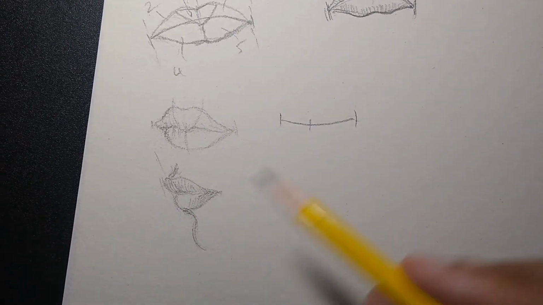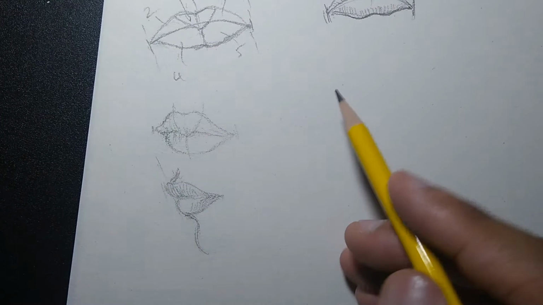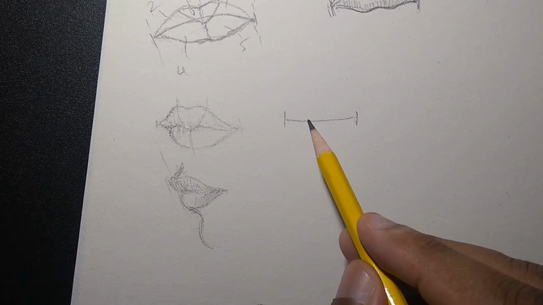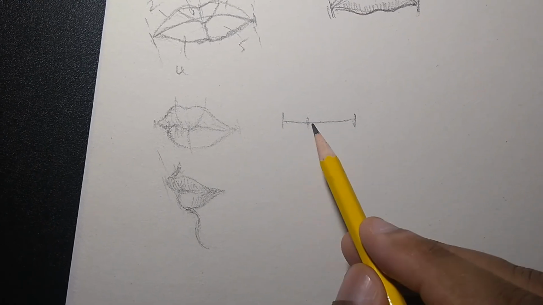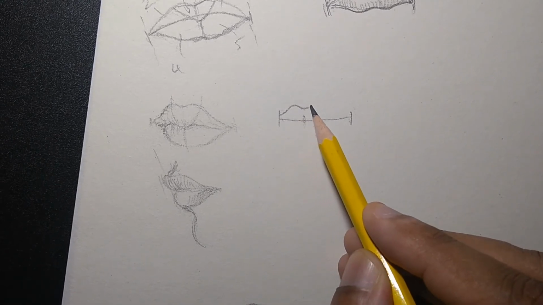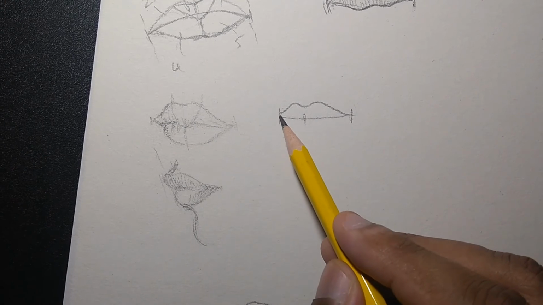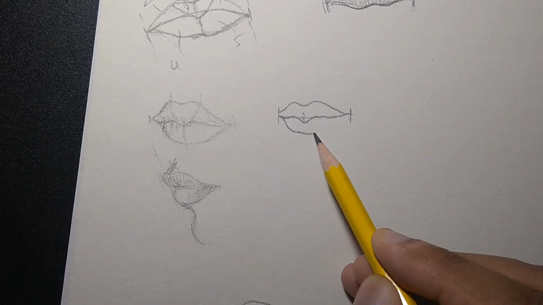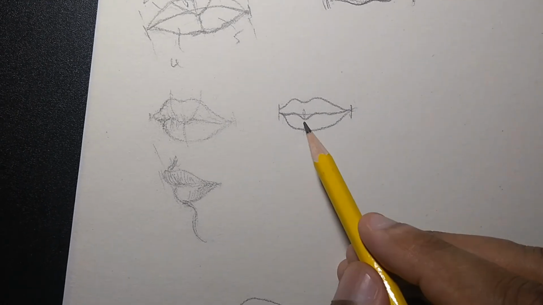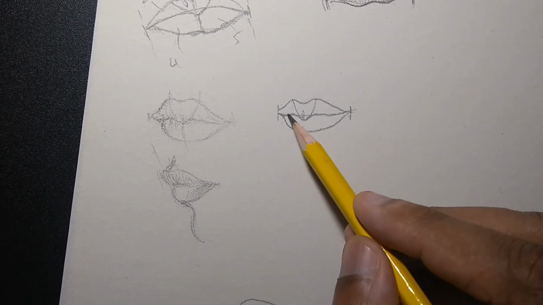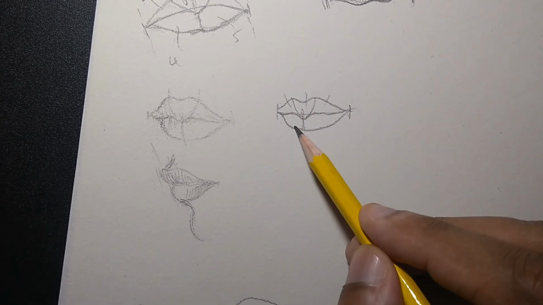In the beginning, I suggest you draw these reference lines, and then slowly you'll be able to draw them without. So as you can see, the center has moved the other way. There we go. So again, we find those parts here: 1, 2, 3, 4, 5.